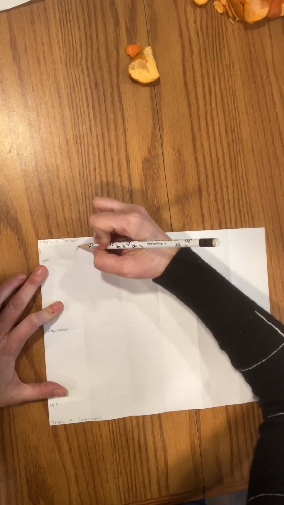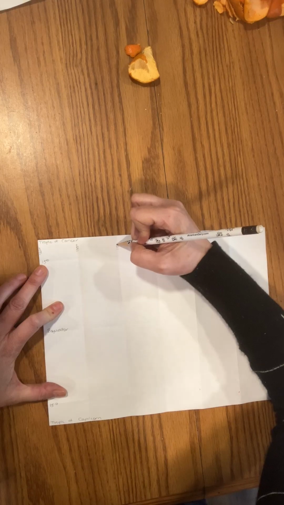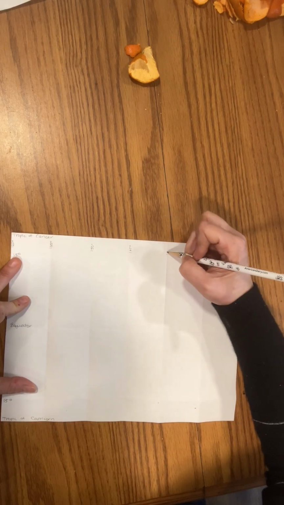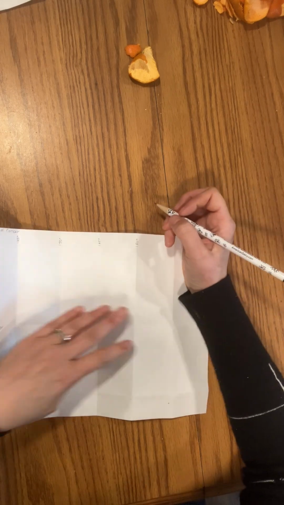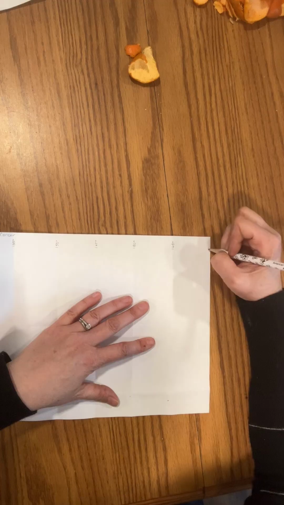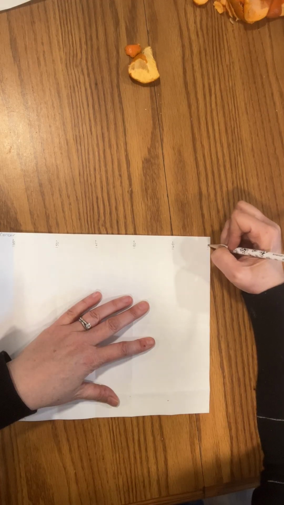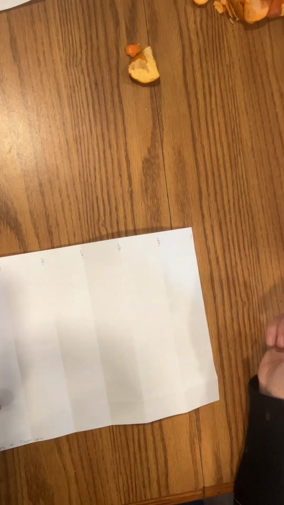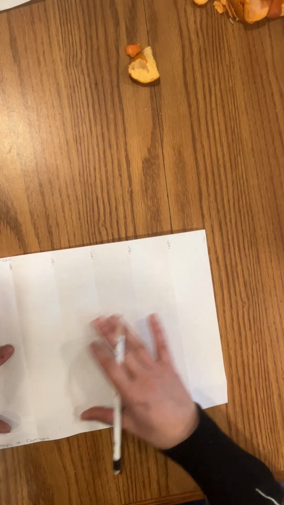So 135 degrees, 150 degrees, 165 degrees, 180. At 180 degrees, we start counting down. 165 degrees again, and then 150 degrees is the very edge of your paper on the right. Okay, with that, we can get started.